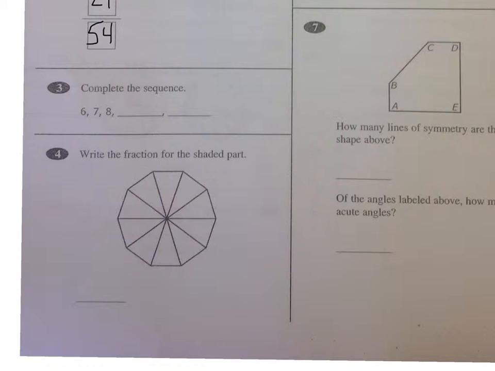Number 3 is an easy sequence, 6, 7, 8, and 9, and 10. The fractional part, there are 3 parts that are shaded, and 10 make up the whole.